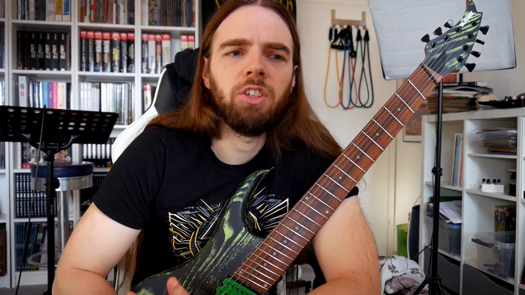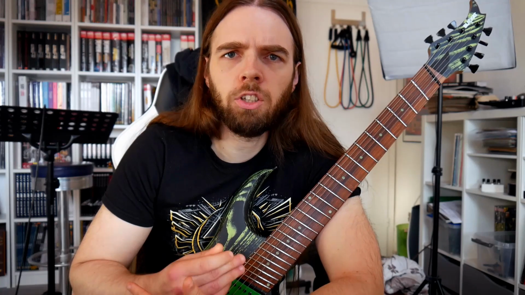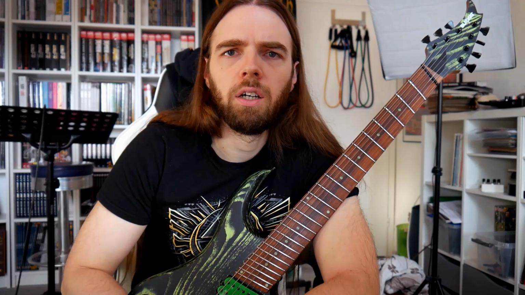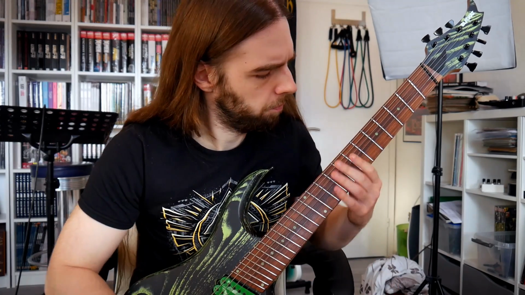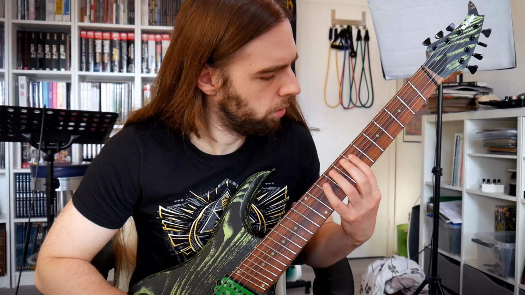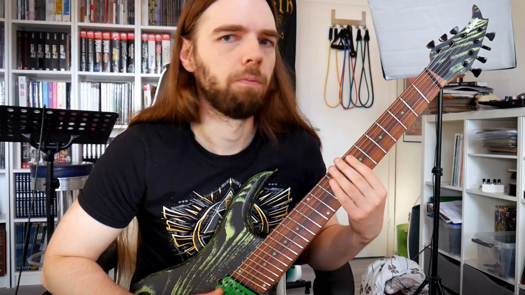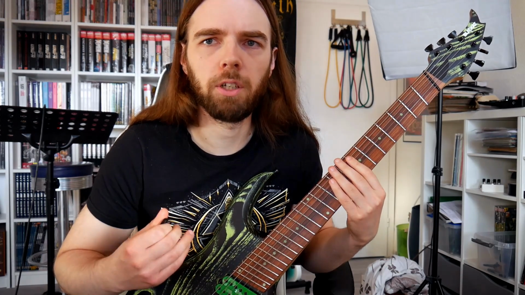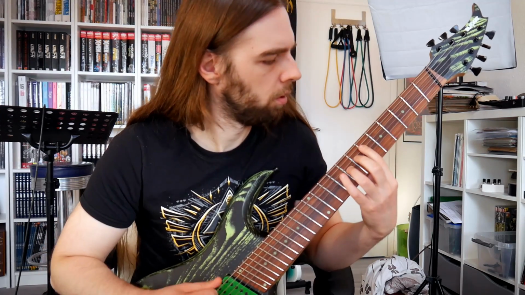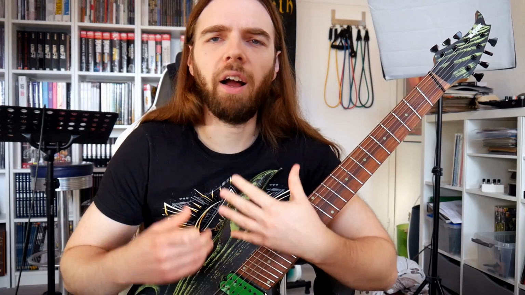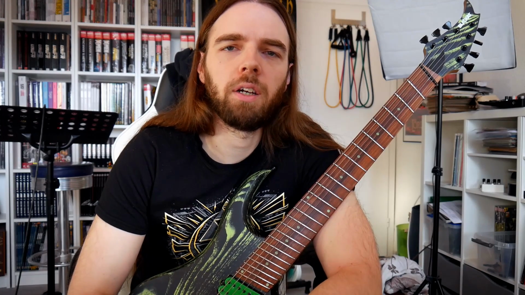And with this scale, you have a different feeling, a different flavor, you can create more tension than with the Aeolian scale. Well, let me show you this quick example where I play in Aeolian. It's E Aeolian. And now the same riff in Harmonic Minor. I feel that there is way more tension, and therefore you can use the Harmonic Minor scale if you want to create tension.